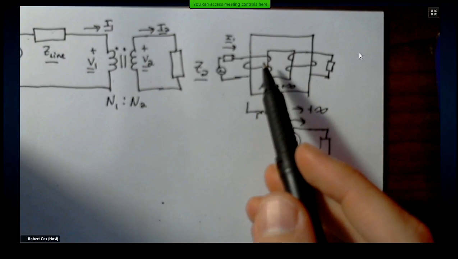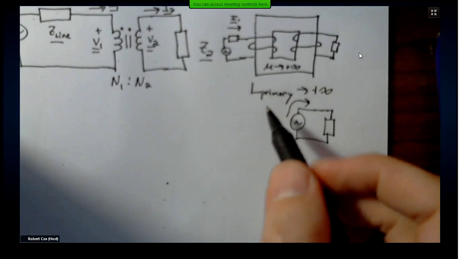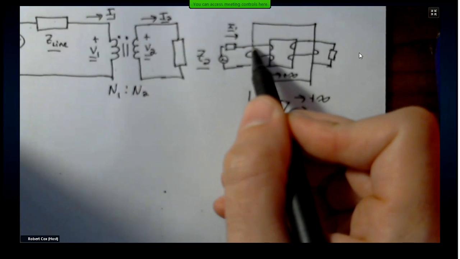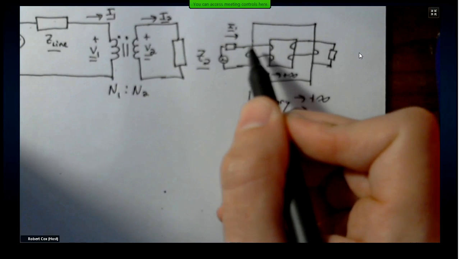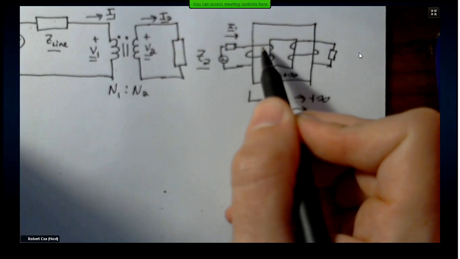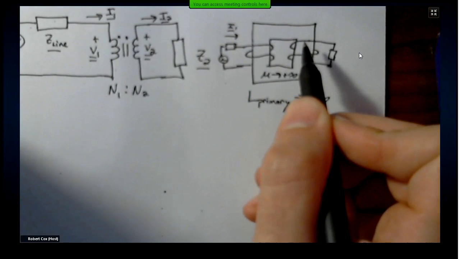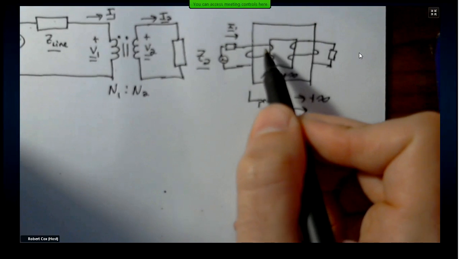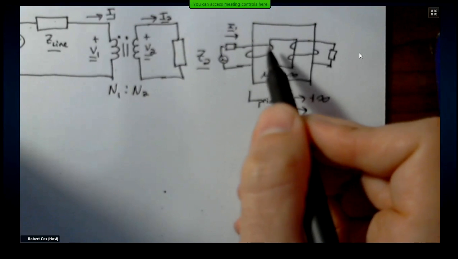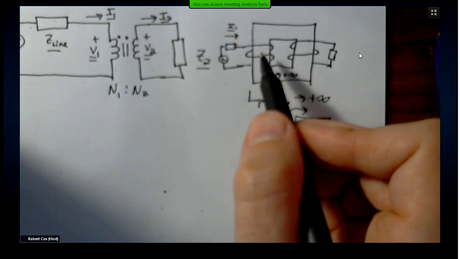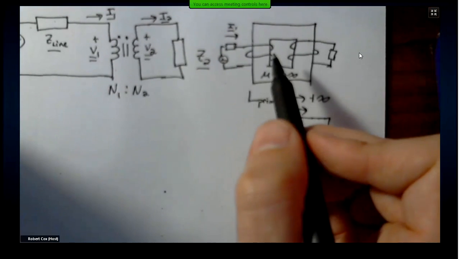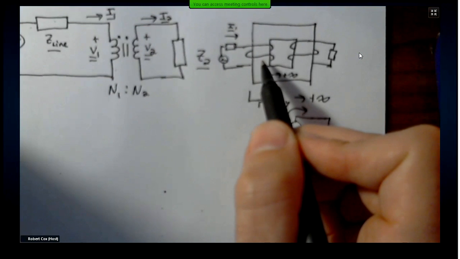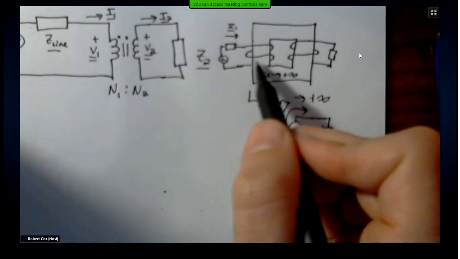The way that we ultimately end up modeling a real transformer, as you'll see, is to say that there are two reasons why current can go into the primary. One is because there is energy transfer over here, and the other is because there's essentially a parallel path where current can go into what we call the self-inductance. In our ideal transformer, there is no current that can flow on this side as a result of the coil itself.